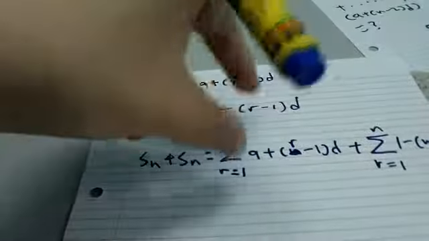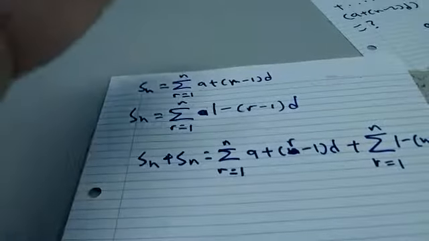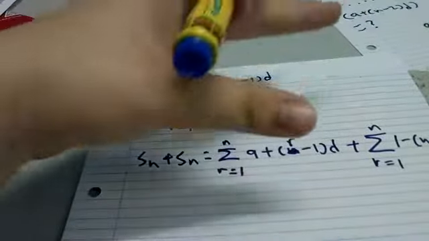Now look at this. Since we have two sigma notations, and the lower limit and upper limit are exactly the same, we can unify these two things.